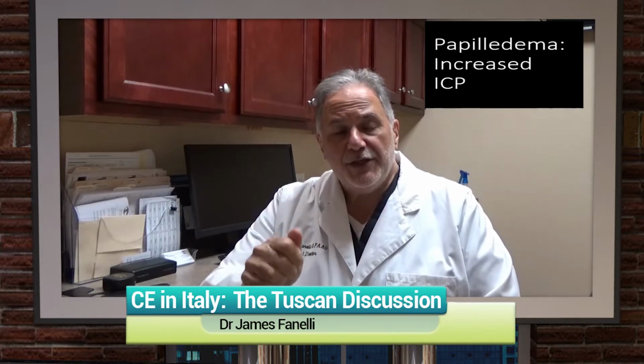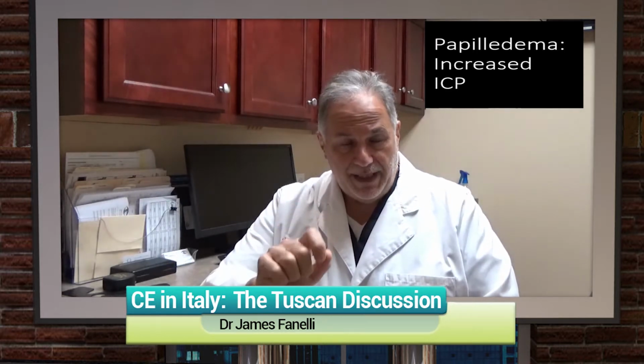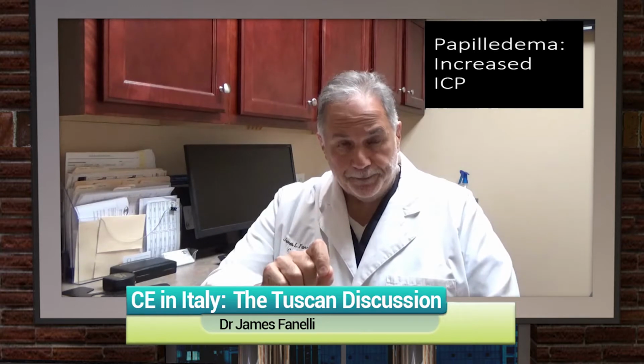So first of all, the difference between disc edema and papilledema, we need to discuss that first. Technically, and we need to get this down straight, the definition of papilledema means swelling of the optic nerve related to increased intracranial pressure.